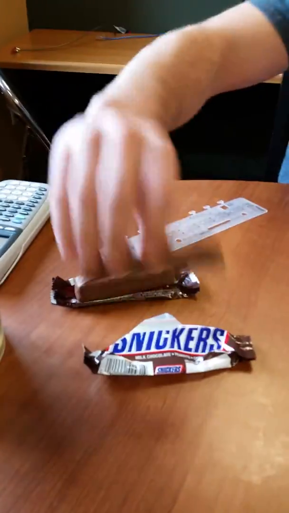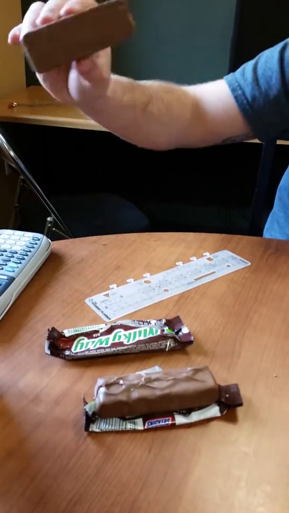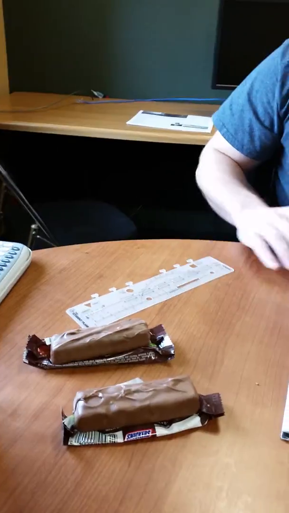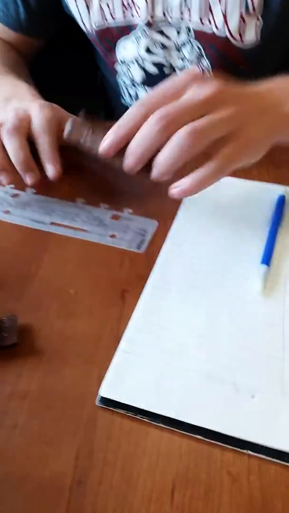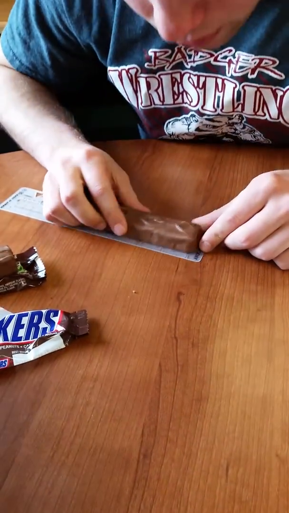Michael Kirby, and I'm doing the density lab, the second lab for physical science online, and it has me compare a Snickers bar and a Milky Way bar. So we're going to start by taking the length, width, and height of the Snickers bar, and right here we're measuring.